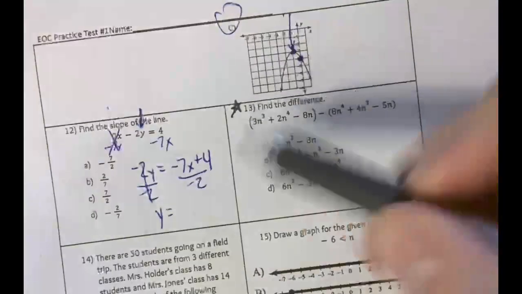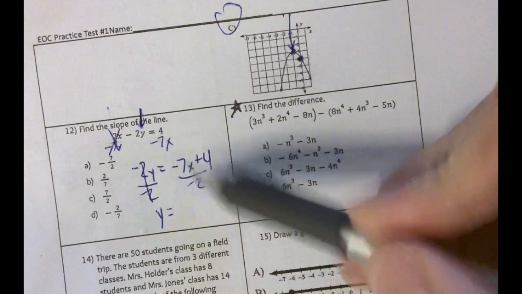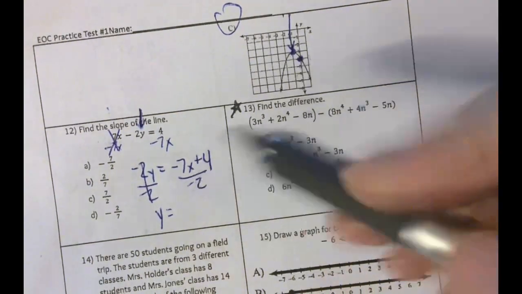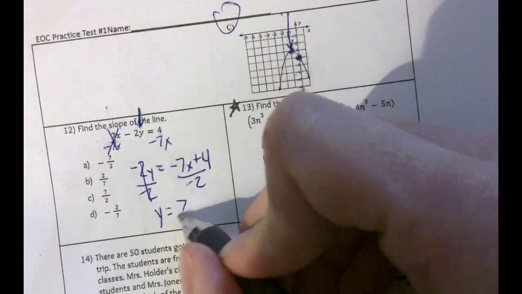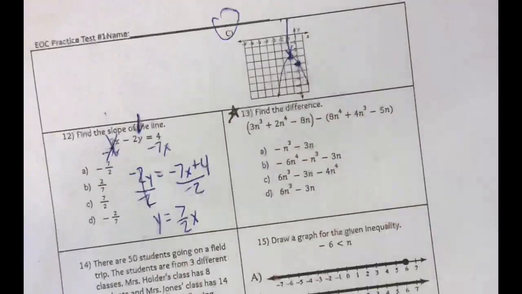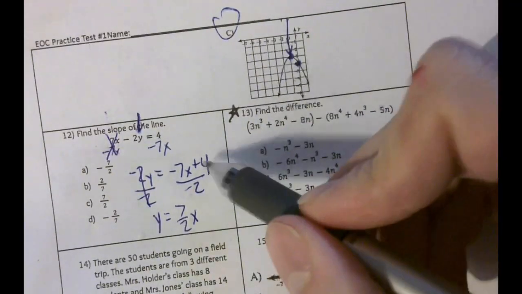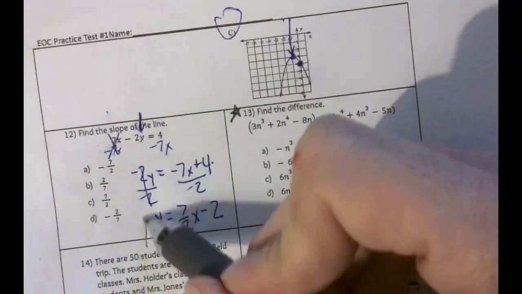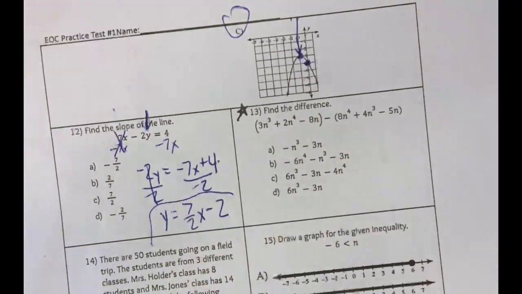And now just simplify. So -7 divided by -2, negative and negative cancels, but 7 divided by 2 does not simplify. So I'm just going to leave it as positive 7 over 2. So I was at least able to get rid of those negatives. And don't forget to leave your x right there. And then over here I've got 4 divided by -2, which is -2. So there's the y equals mx plus b version of this.